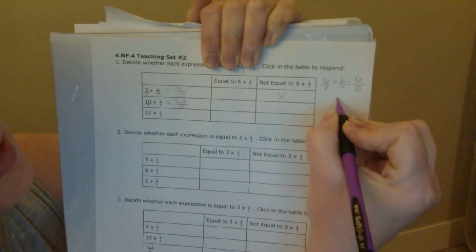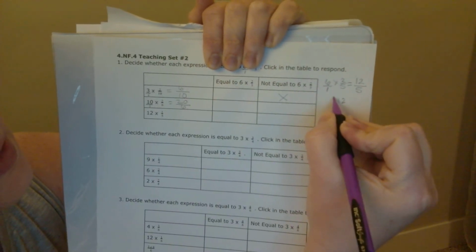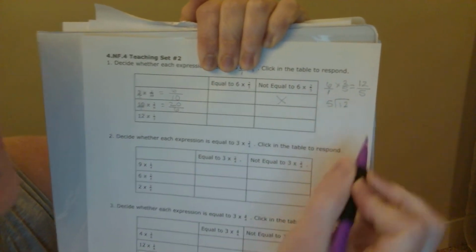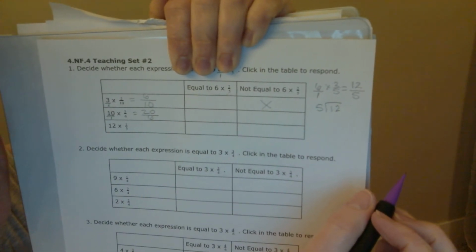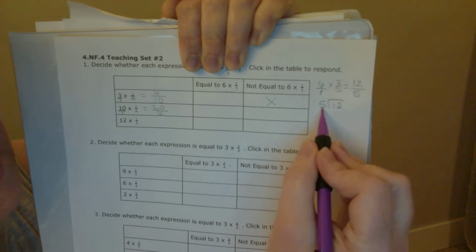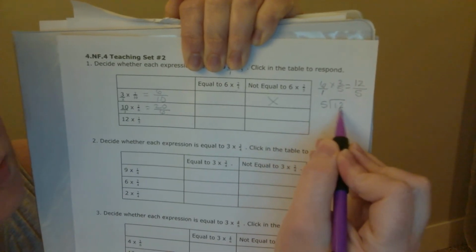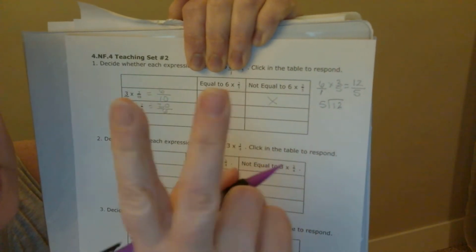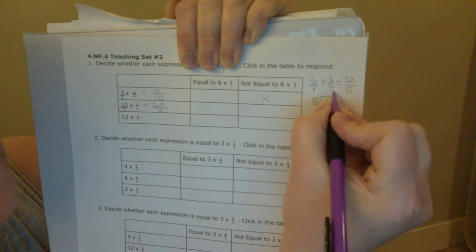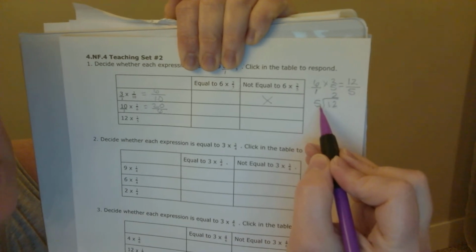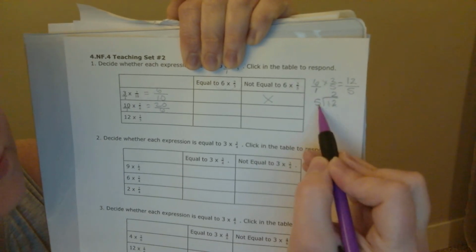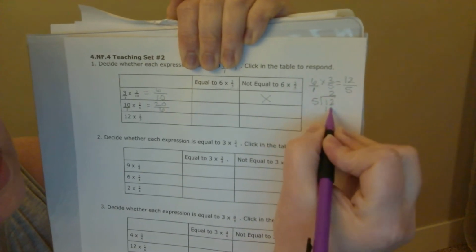So we take our 12 and divide by 5. This is kind of a review; you have to know your division. How many times does 5 go into 12? 5, 10, so 2. Then we multiply, subtract, bring it down. 5 times 2 is 10.